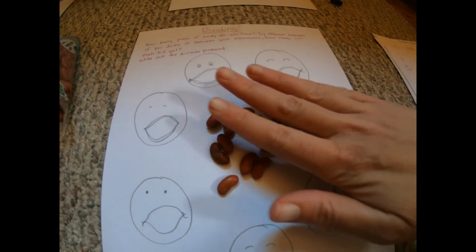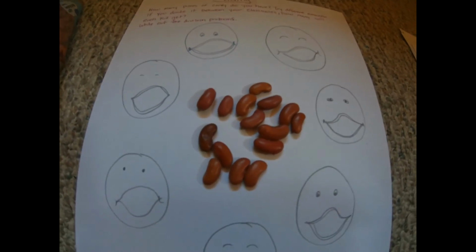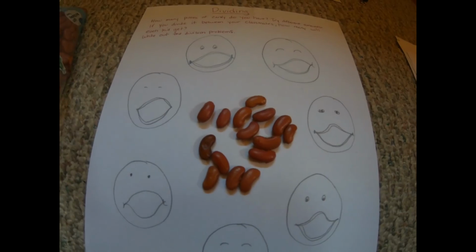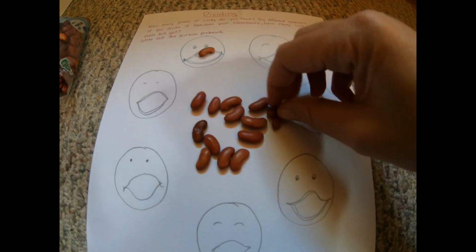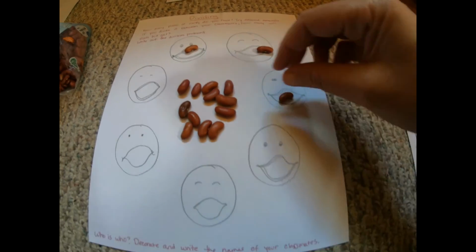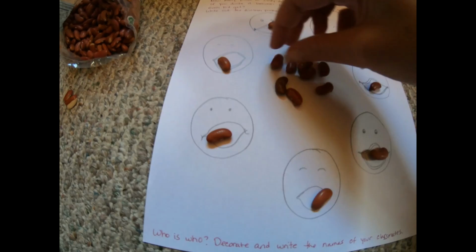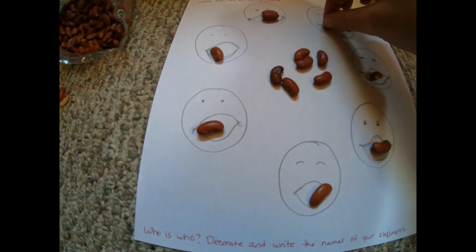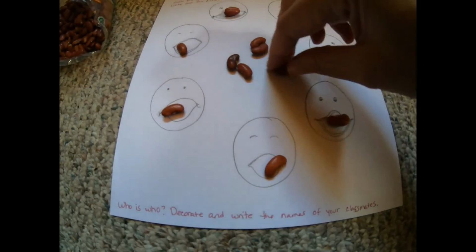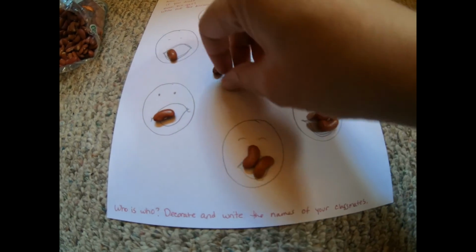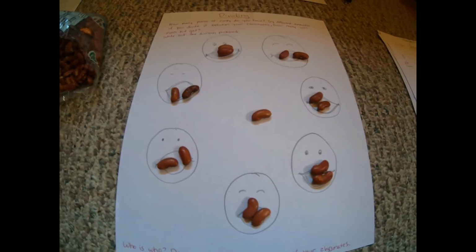Sometimes when you're dividing, you have one left over, and that is called the remainder. But we will talk about that later. One for you, one for you, one for you, one for you, one for you. So 15 divided by, we have 7 here. How many do they each get? Everybody gets 2, and there's a remainder of 1.